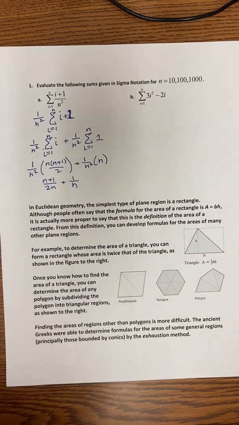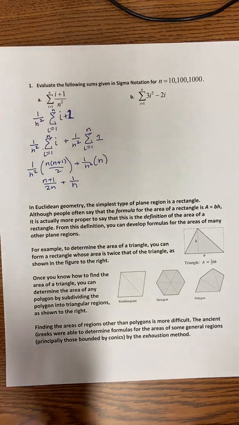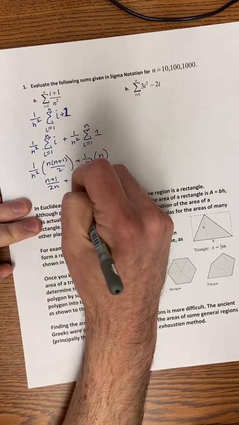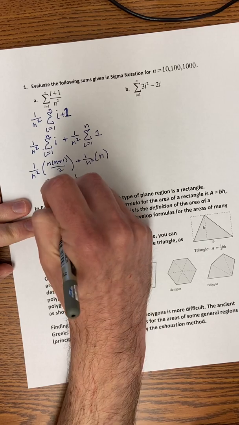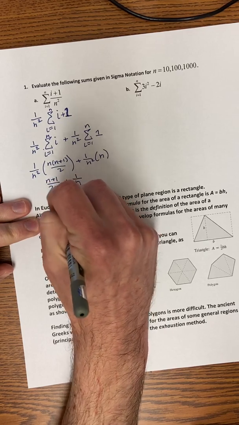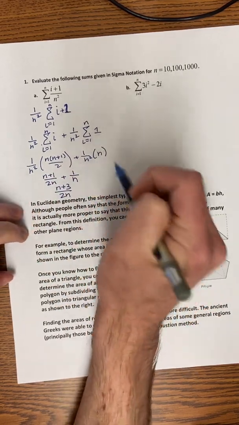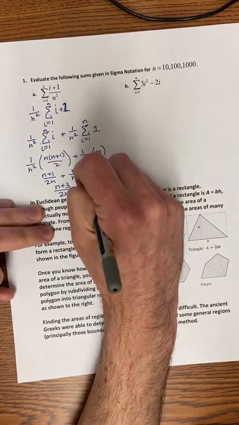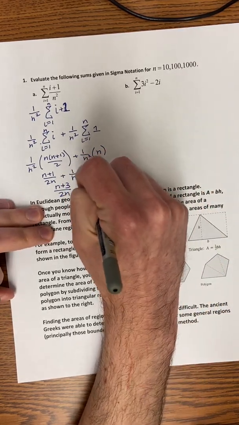And that gives you a simple formula for this thing that can be applied to each of these n's in particular. If I wanted a common denominator here, this would be 2 over 2n. And if I added those across, this is (n plus 3) over 2n. So if I evaluated this at 10, 100, and 1,000, I can see at 10, it would be 13 over 20.